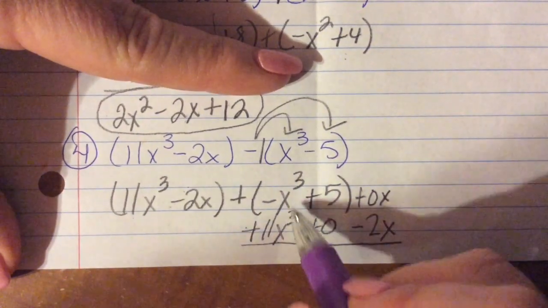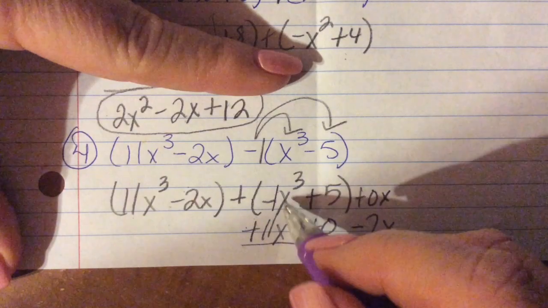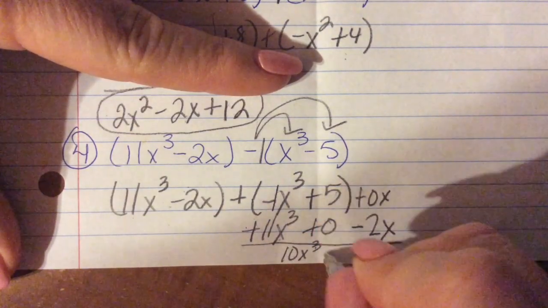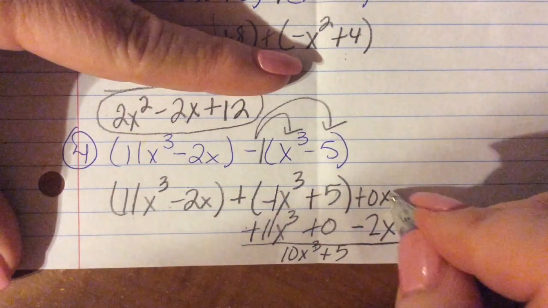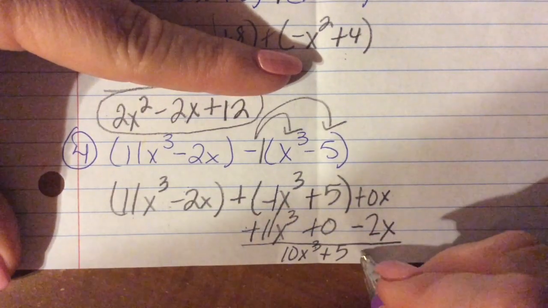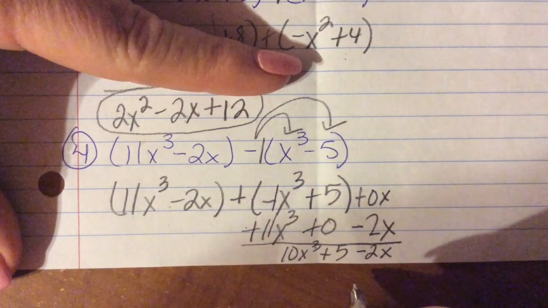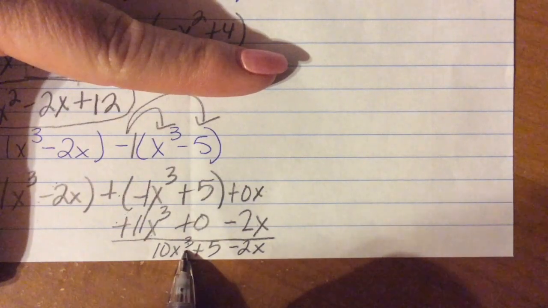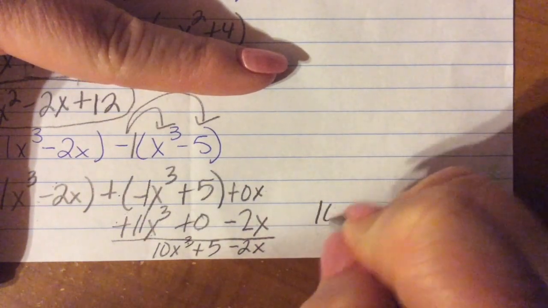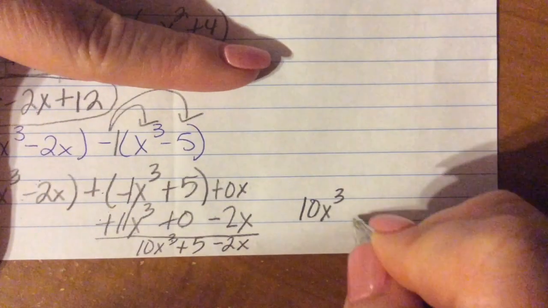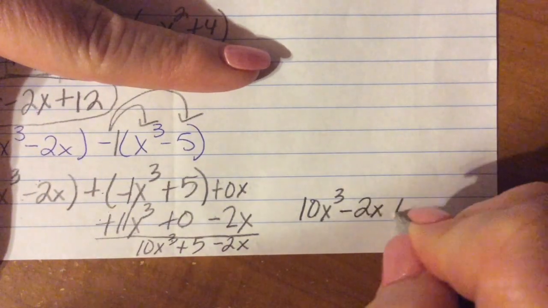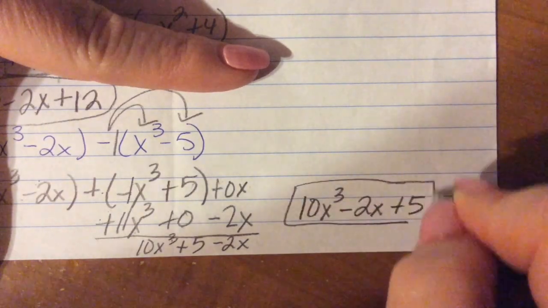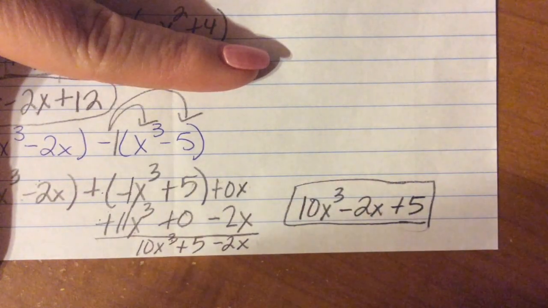Okay, so then, think about this, it's the negative 1. So a negative 1 plus this makes it 10x to the third power. My constant stays a 5. And then here it's 0 minus the 2x, so it's 2x. Okay, now if I rewrite this and make sure it's in standard form, highest degree first, so 10 to the third. So 10x to the third power minus 2x, and then your constant is last. Okay, and so that is your final, most correct answer. Okay, all right.